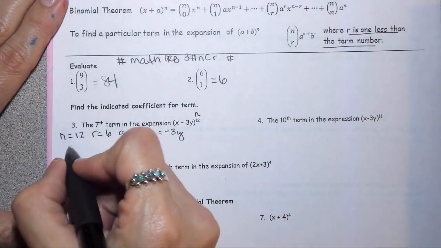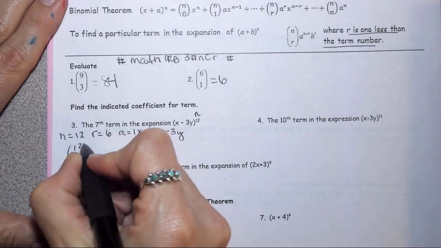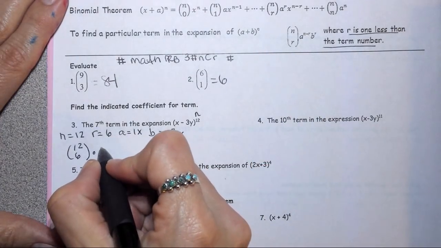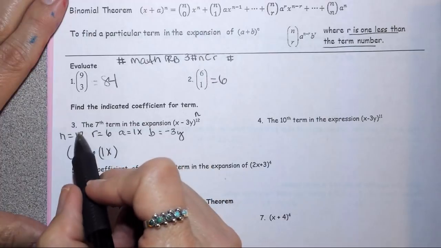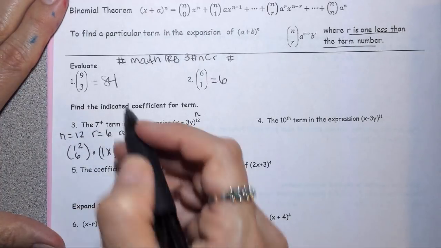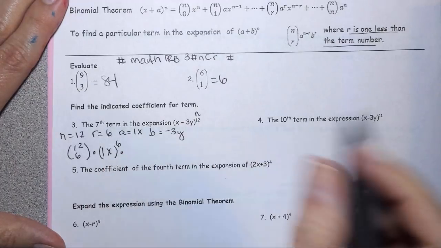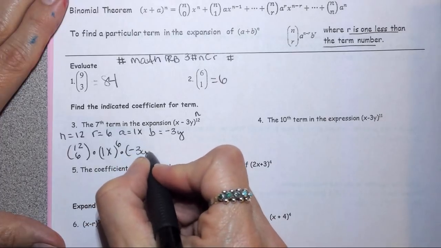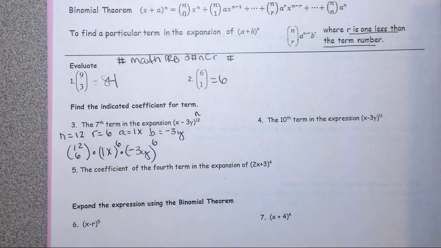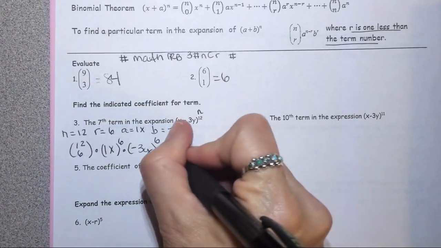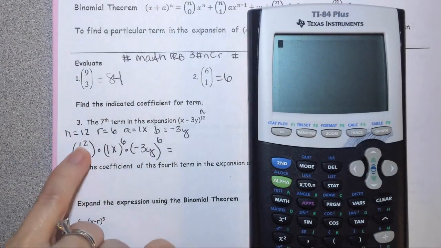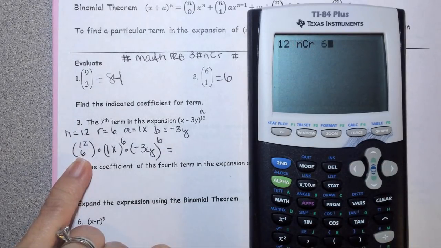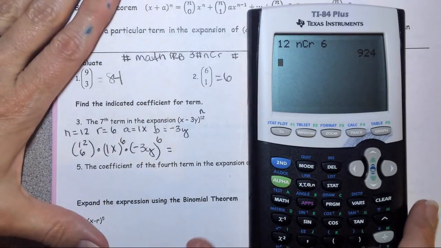So it says to do n choose r, so 12 choose 6, times a to the n minus r. My a is 1x, so I'm going to have 1x raised to the n minus r. Well, 12 minus 6 is 6, times b to the r. My b is negative 3y, and I'm going to raise it to the r, which is 6. From here, it's just a matter of typing numbers in my calculator. So I'm going to do 12 choose 6. So 12 math 6. So 12 choose 6 is 924.